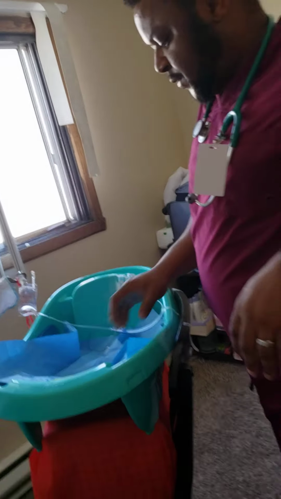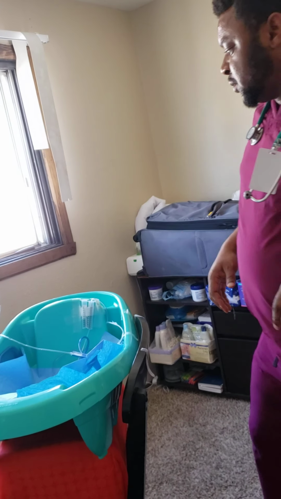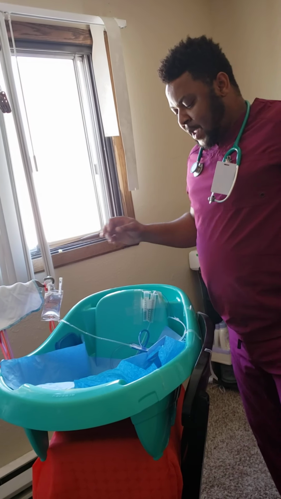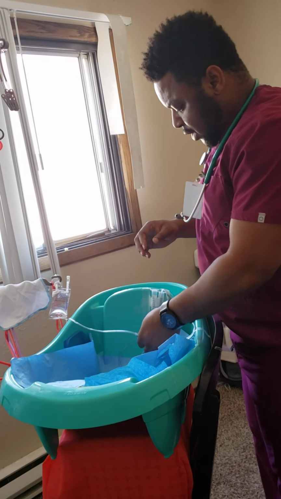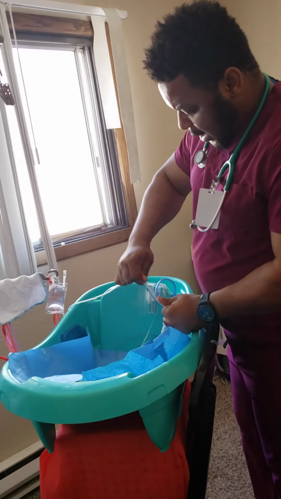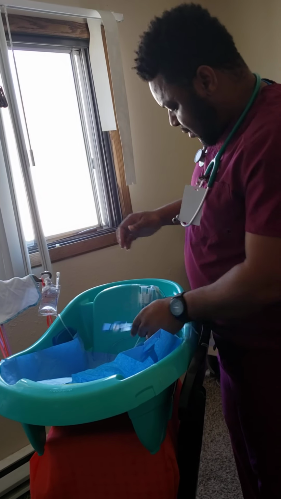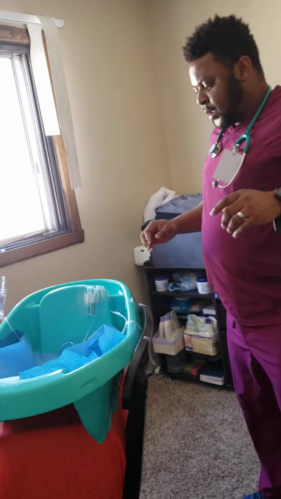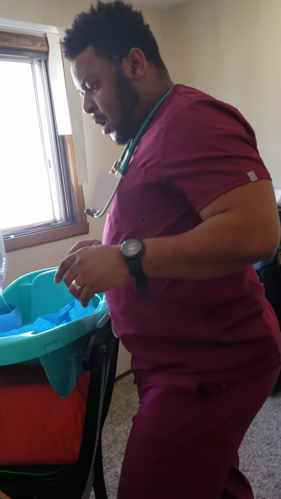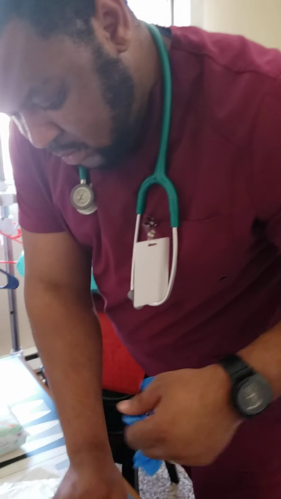After explaining everything, I'll stop my machine. I'll clamp it at the bottom, take out this tube and clamp it right there. After that has been done, I will now want to put on my gloves.